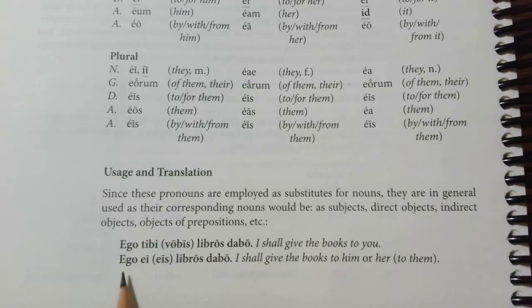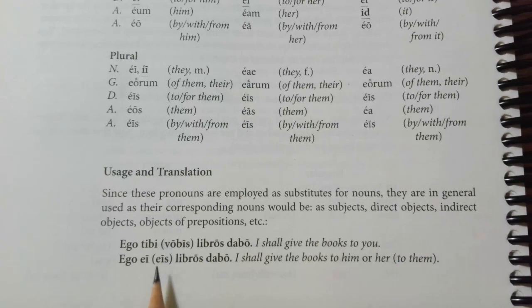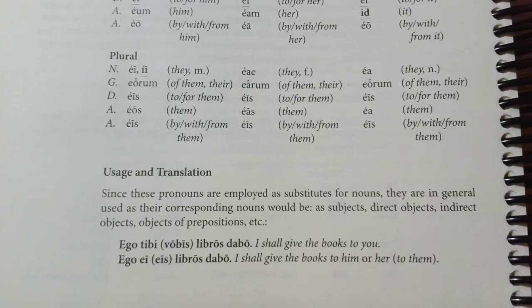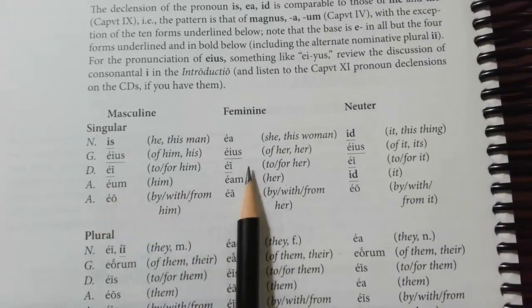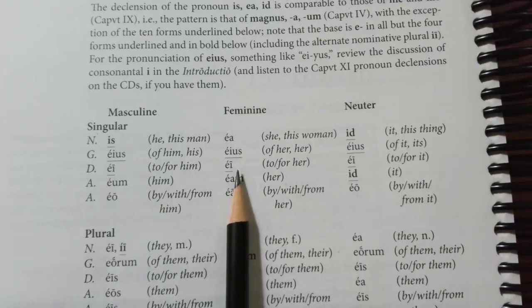All right. Next one is ego ei, or eis. Libros dabo. So here we have the third person singular, right? And this is going to be dative. So it's dative singular for ei, and then dative plural here, right? And note that the dative, of course, incidentally, third person has gender. First and second person do not have gender.